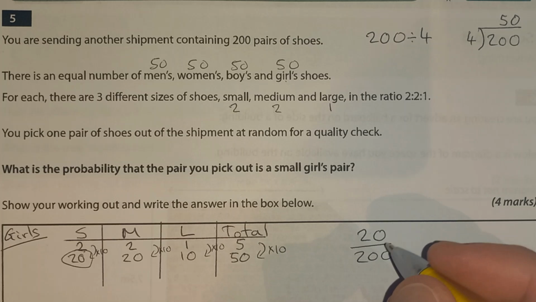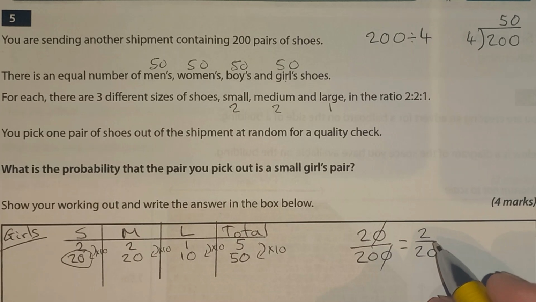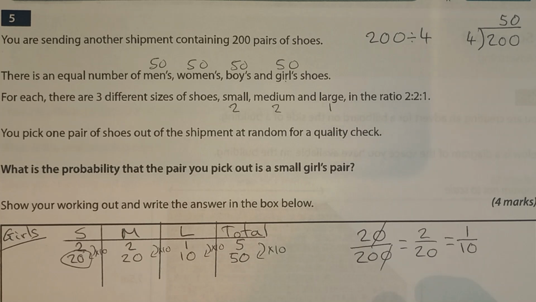Now, we can simplify this. We can cancel a 0, cancel a 0. So we get 2 over 20. And, well, I've got a 2 in both, so I can divide by 2. 2 divided by 2 is 1. 20 divided by 2 is 10. Okay. Now, they haven't said simplify it, so you might be able to get away with writing the probability like this. But when you've got numbers like this, it's nice to be able to simplify it and give your answer as tidily as possible.